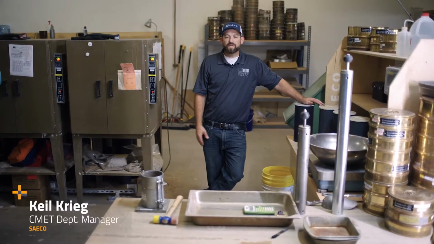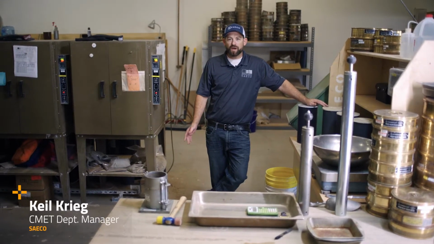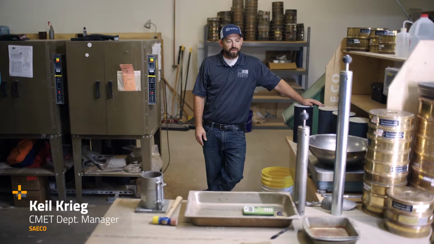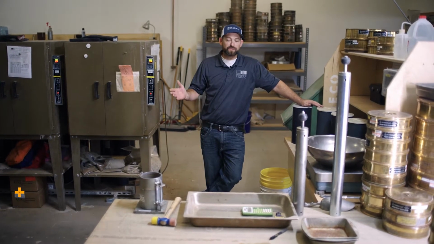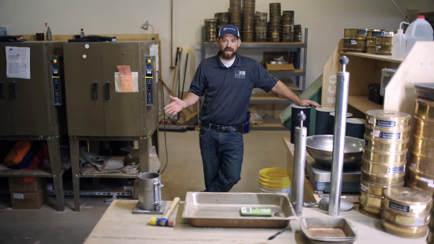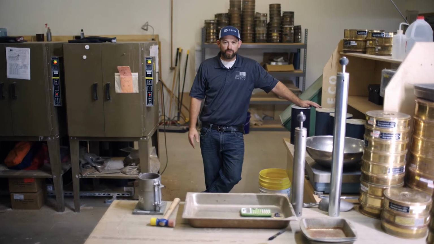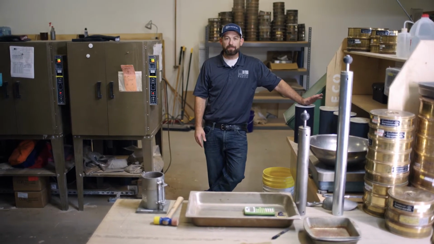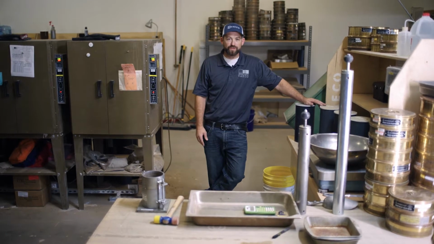One of the most important things in construction is determining that you have the proper compaction on your soil. You need to know what the maximum amount of compaction a soil can have to be able to determine where you're at with your compaction. So we have to determine the maximum dry density for these soils.